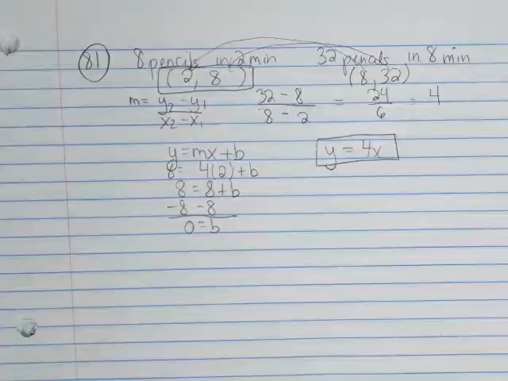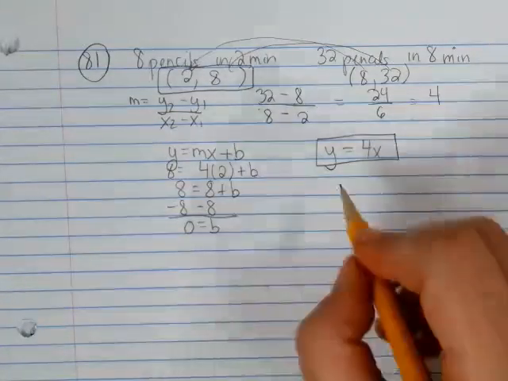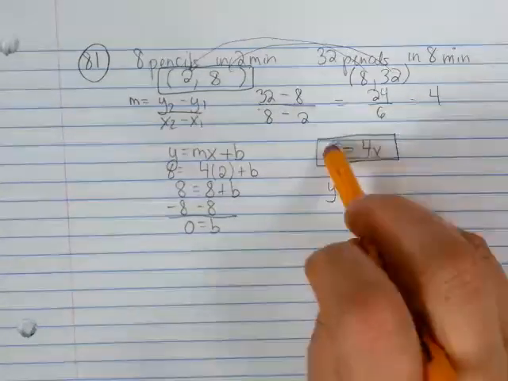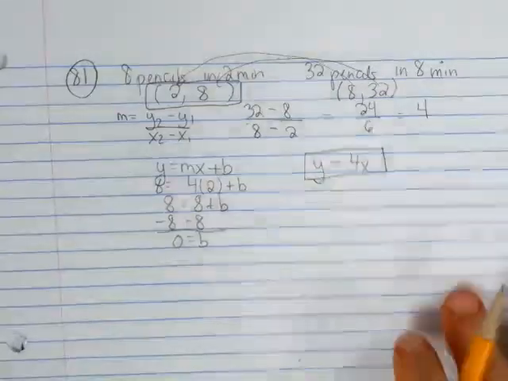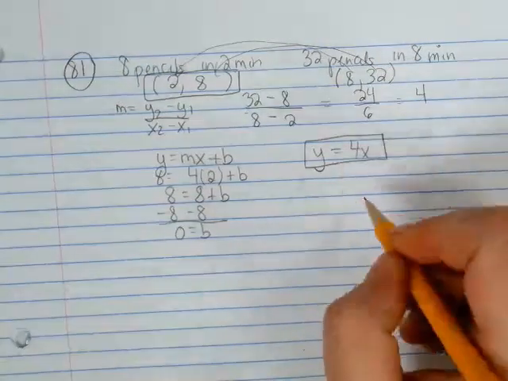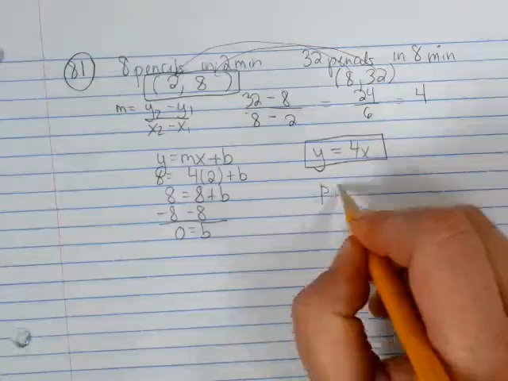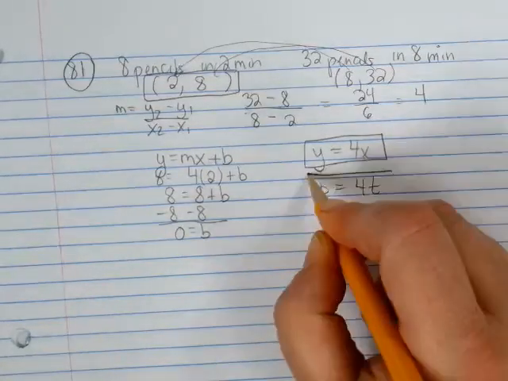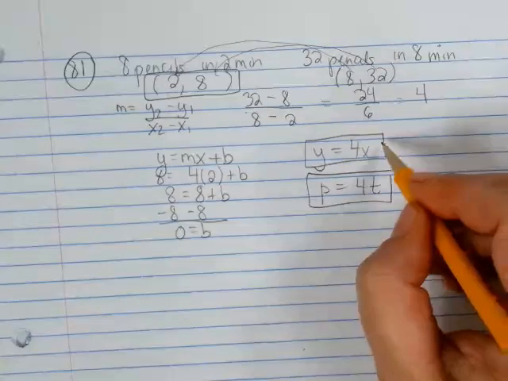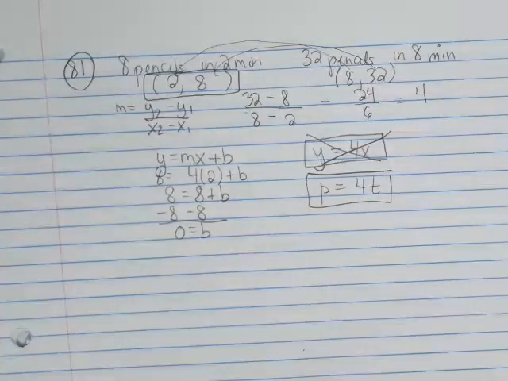It said we want to know, in 30 minutes, how many can he sharpen? I used x and y, but looking at that problem, it says specifically to use P for number of pencils and T for time. So pencils is 4T. Again, we want to go back and make sure we're rereading the question, because that's a very simple mistake. It's not that we didn't know what we were doing, we just didn't read the question all the way and make sure we're using what they ask us to.